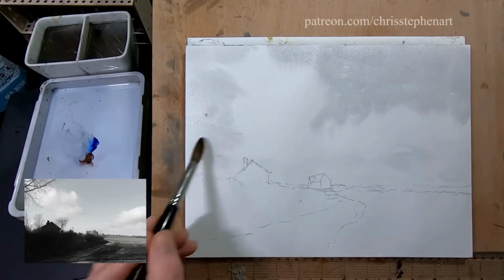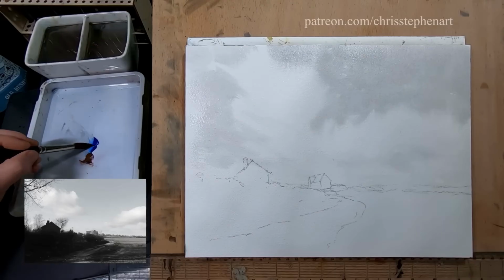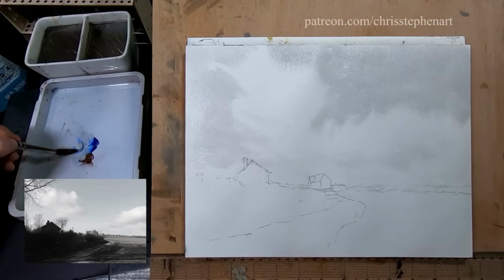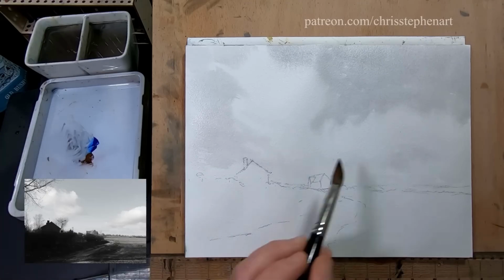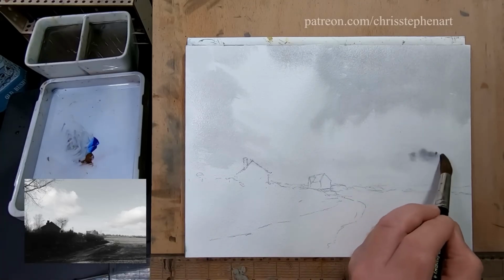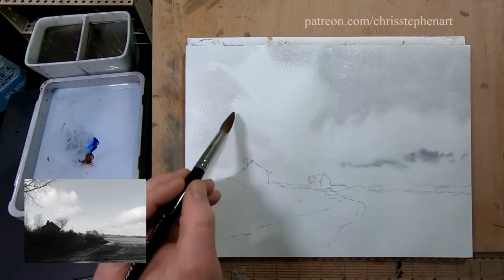So bringing in some of that neutral grey all around for the sky, and then leaving behind the white areas for some clouds. Now I'll change that grey mixture that I've got, just varying amounts of the same colours, make it slightly darker. Now there's some shadow areas under the bottom of the clouds.